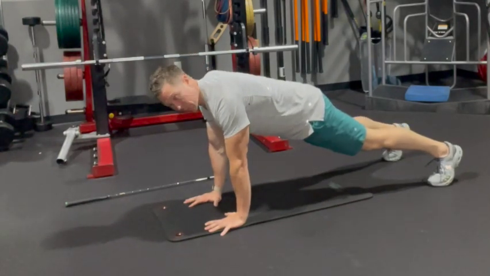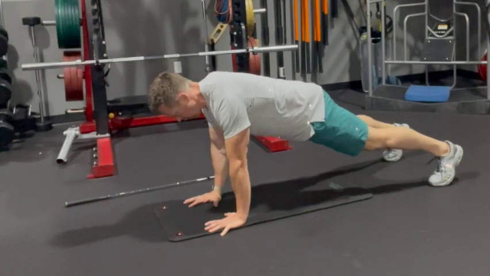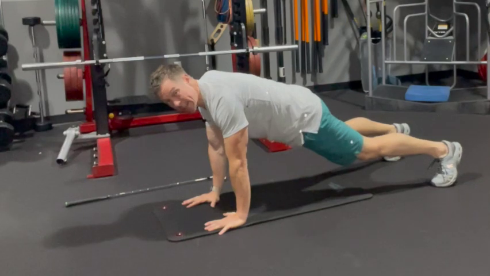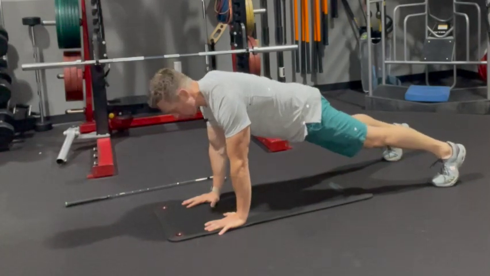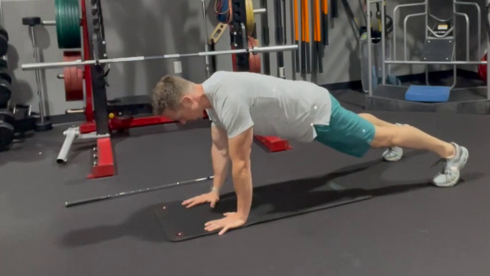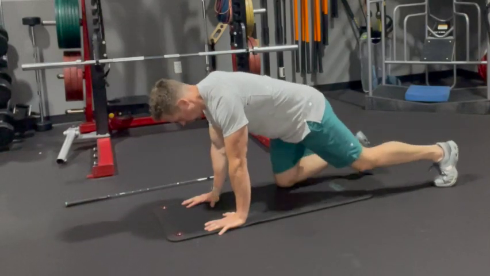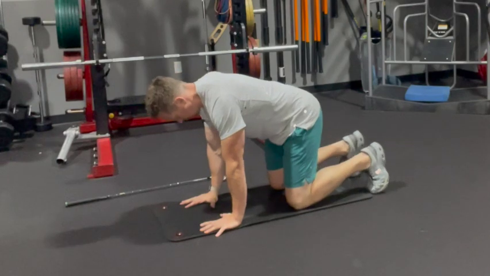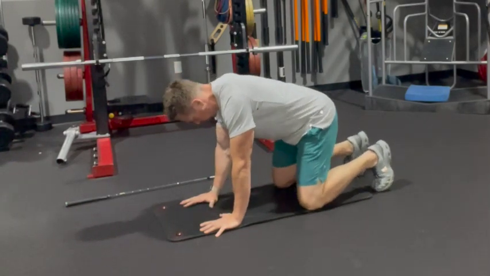Maybe you've seen people do shoulder taps on your toes. It's anti-rotation. I'm not letting my hips rotate. I can really feel my glutes. If that's too tough, you can go down to here. This is always a great place to start anyway, to get into horse stance here.